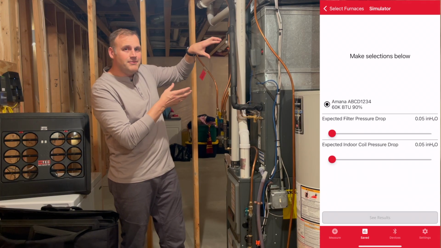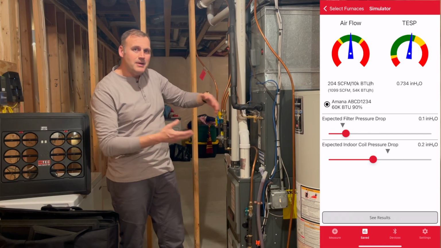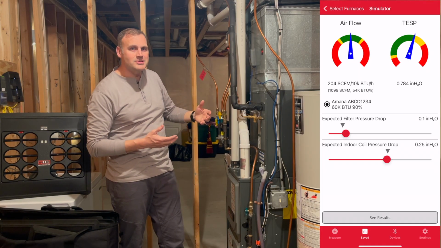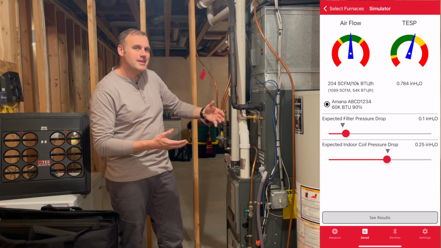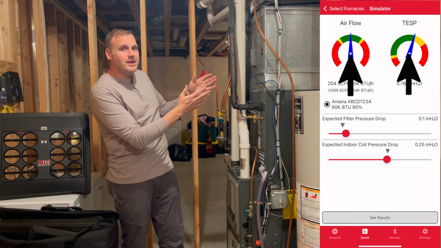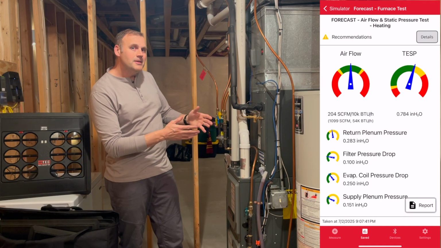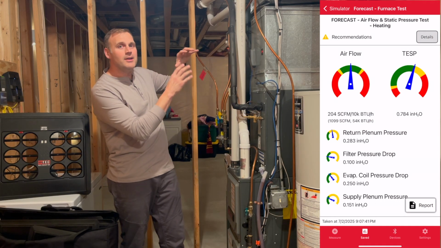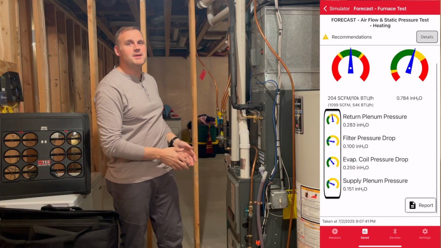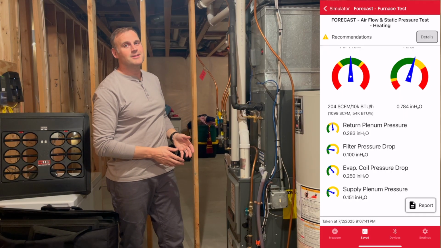Okay, so we've selected the furnace that we just built. And then we have these sliders down below that you might have seen before if you used forecasting. Those are very similar. Those haven't changed, or you can change filter pressure drop and things like that. The idea is, can we get both of those dials in the green? And when we do, and we click see results, we get to the next screen where we not only get the two main dials, airflow and TESP, we get all of the sub dials. And the big mission is to try to get all the dials in the green, okay?